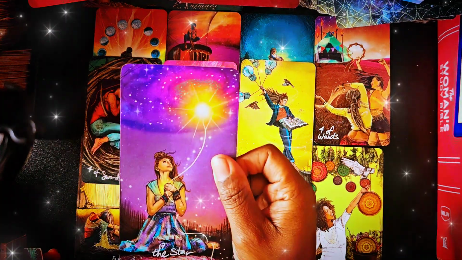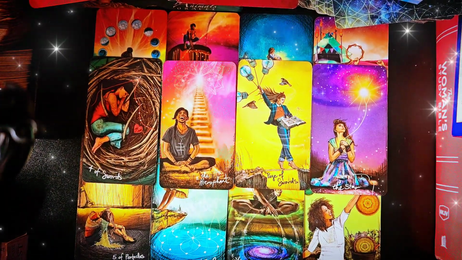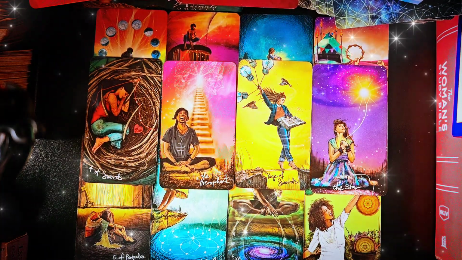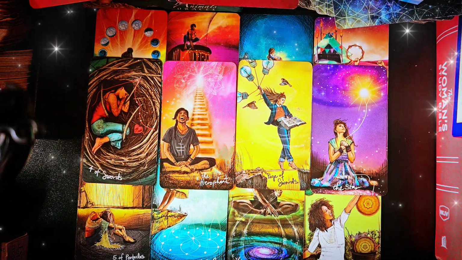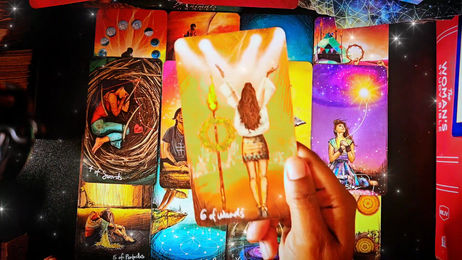We have the Star card. Your wishes are being fulfilled, and they are being granted right now. It may not seem like it, but the only thing I can say is just hold on. 6 of Wands.